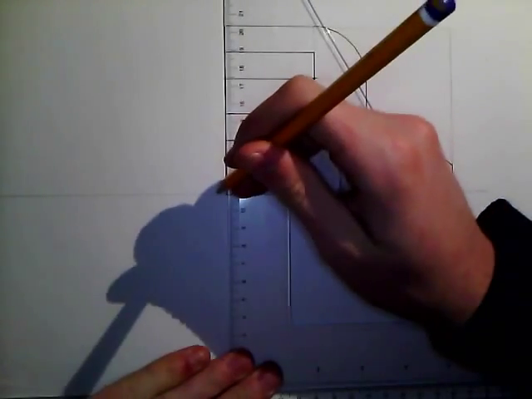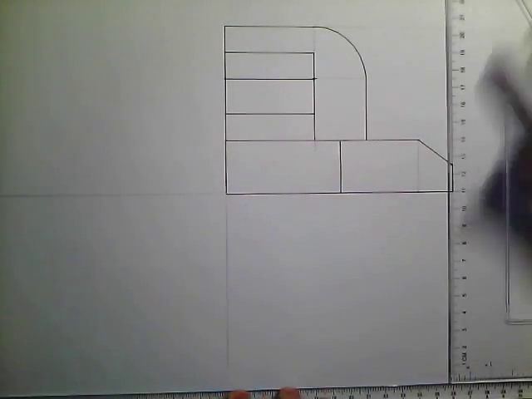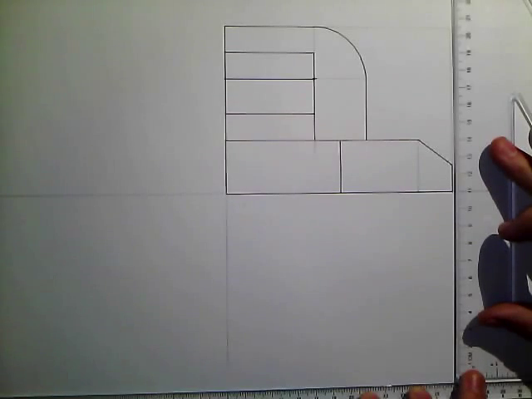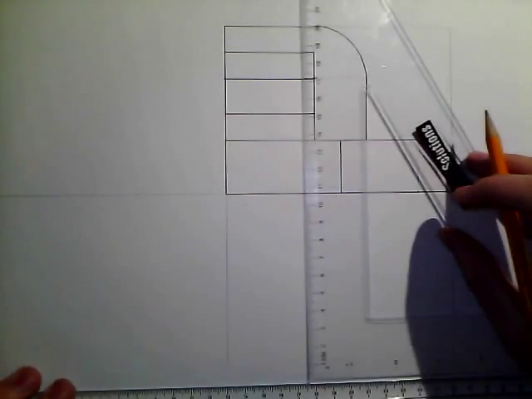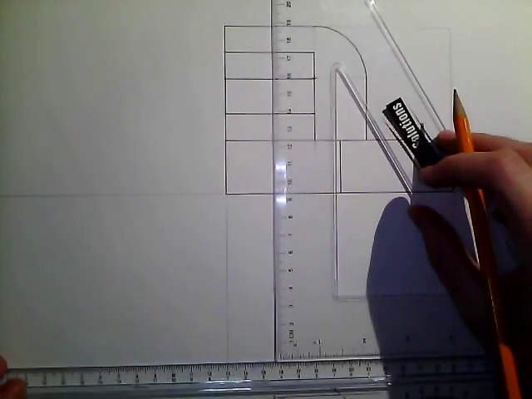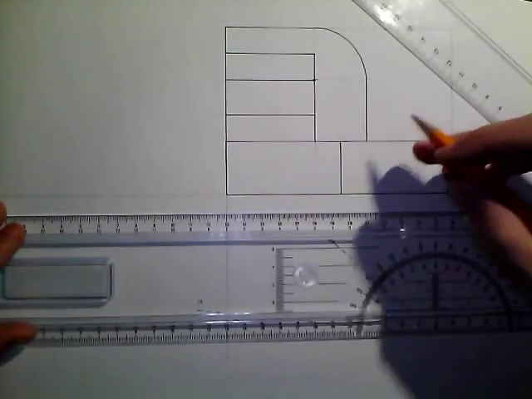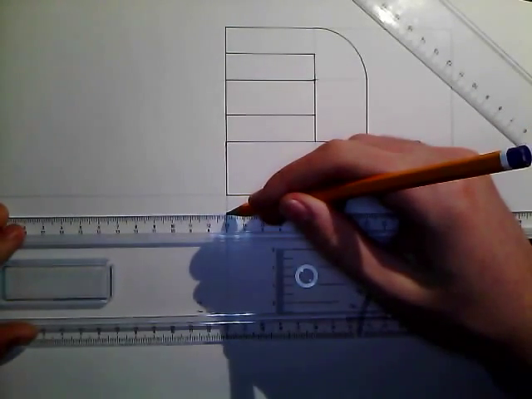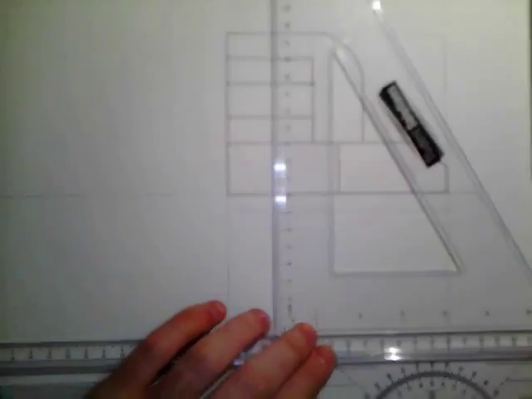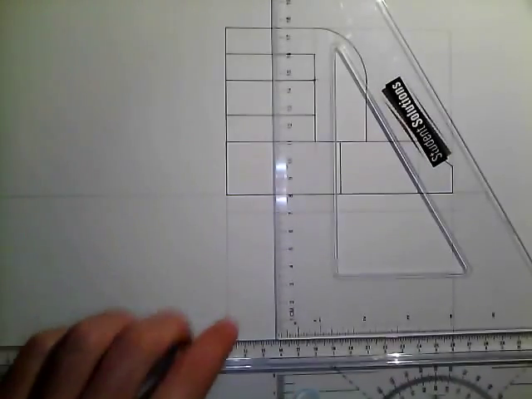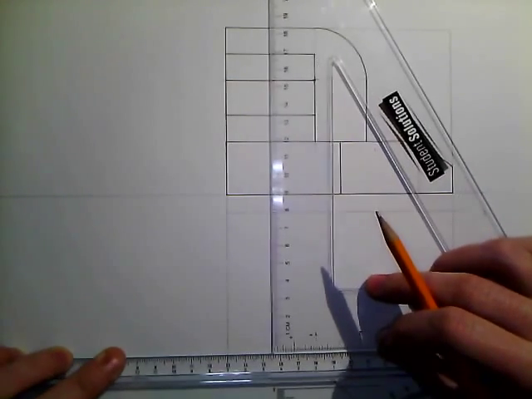So again, between the XY line, we will leave a gap of 10 millimeters. 10. And again, like we did in the elevation, we'll draw in our rectangle again.